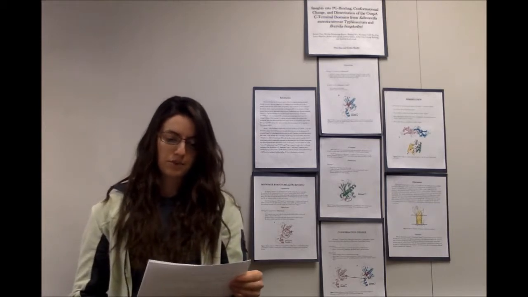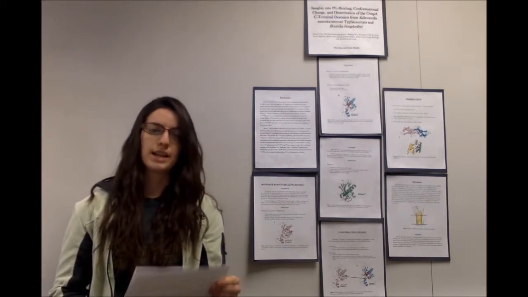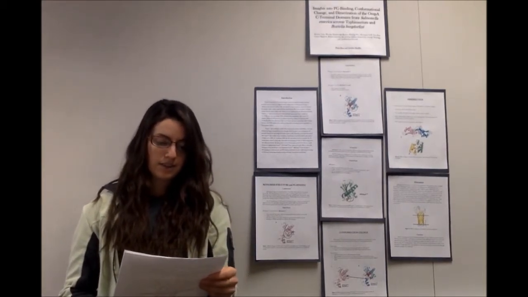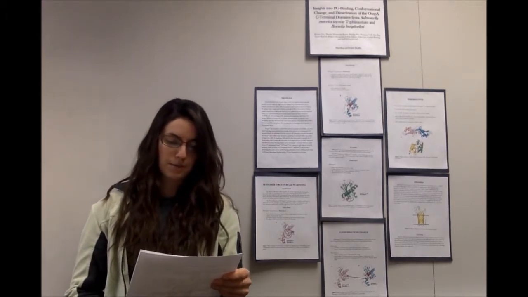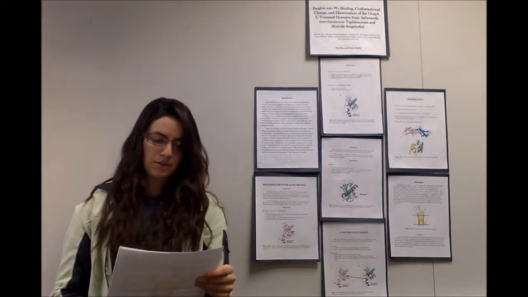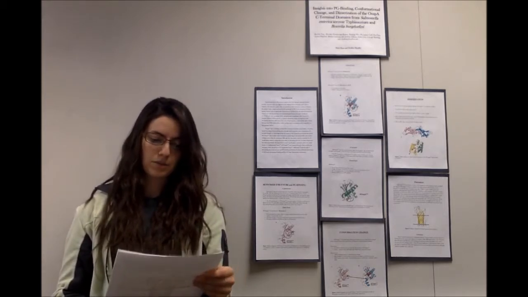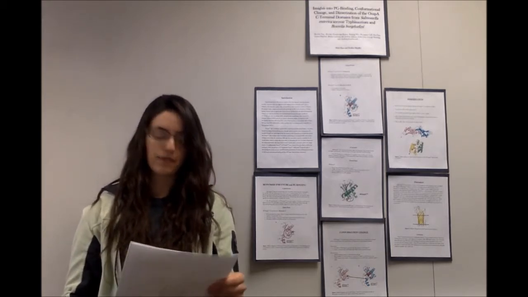So the goal of this study was to determine the general structure of the C-terminal domain, to explore the conformation changes induced by ligand binding, and to investigate possible dimer formation, as well as determining the anchoring mechanism of the C-terminal domain to the PG within the periplasm. Then, each of these things, the structure, the dimerization, conformation change, and the PG binding of the C-terminal domain, was compared and contrasted between the two bacteria, Salmonella and Borrelia.